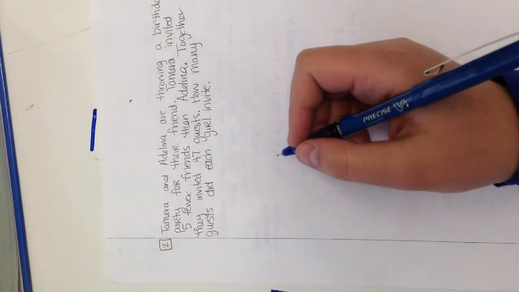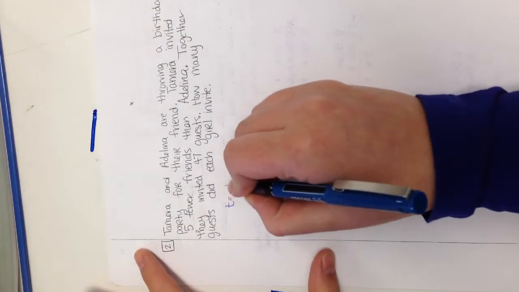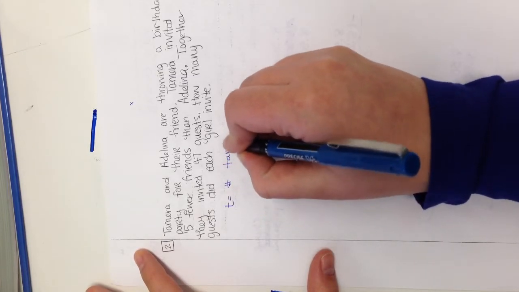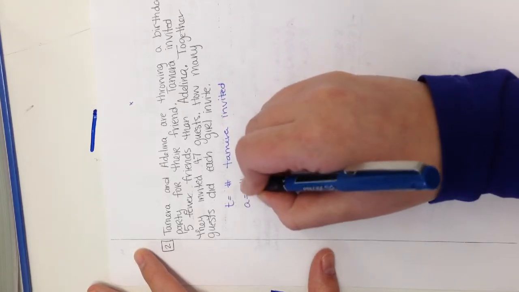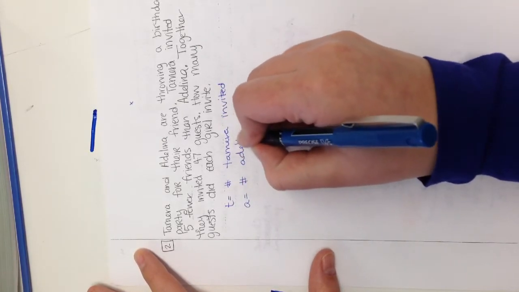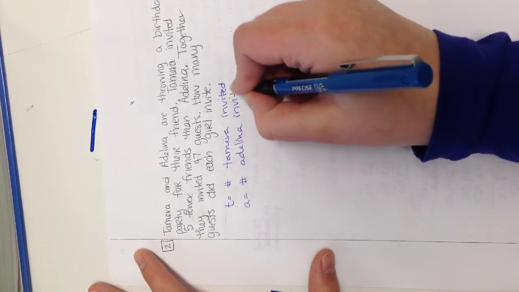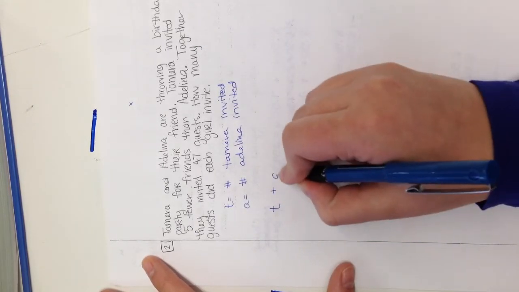Tamara and Adelina are throwing a birthday party for their friend. Tamara invites 5 fewer friends than Adelina. Together, they invited 47 guests. So, how many guests did each girl invite? So we're going to say T equals number Tamara invited. And I'm going to let A be the number Adelina invited. Okay, let's start with the second part first. Together they invited 47 guests. So the number that Tamara invited plus the number that Adelina invited is going to give me 47 guests.